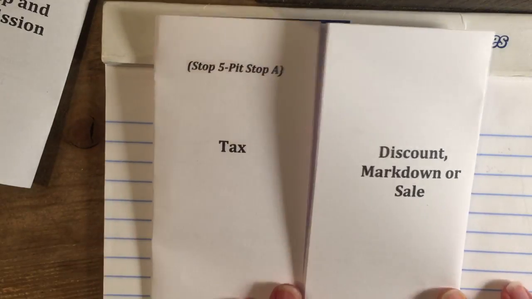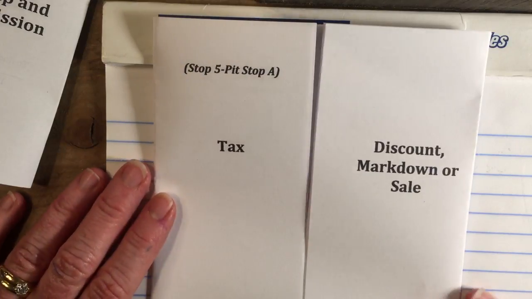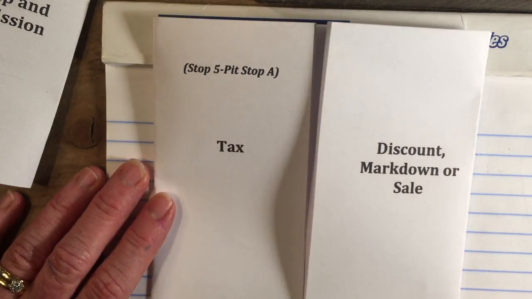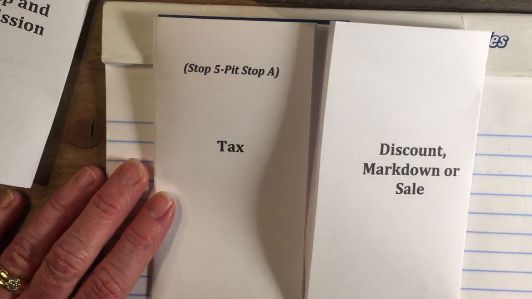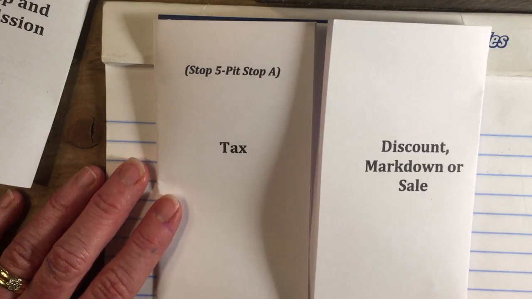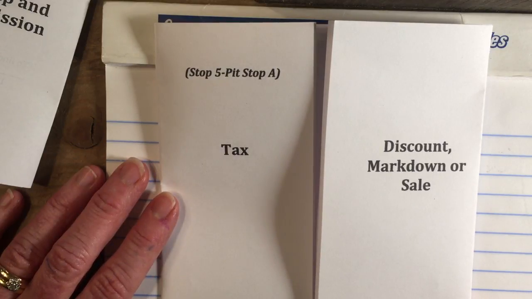Hi there. So we're going to be talking today about ways that you can apply percent. We've already talked about how you find the percent of a number, how you use the percent proportion to find the percent. But percents are used in a ton of different ways in the real world. And so we want to see just some of the most common ways that you would use percent.